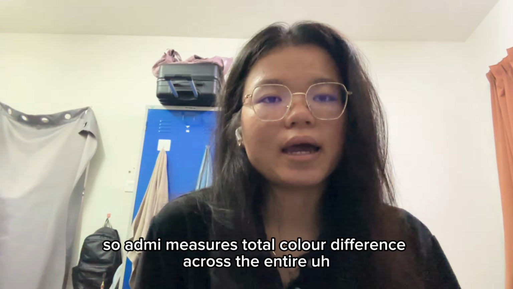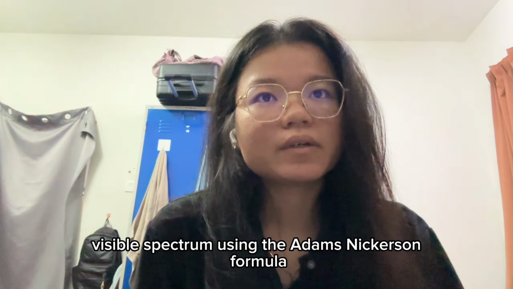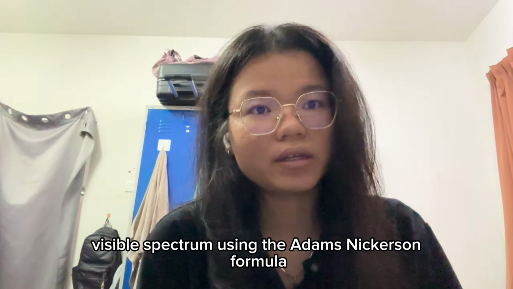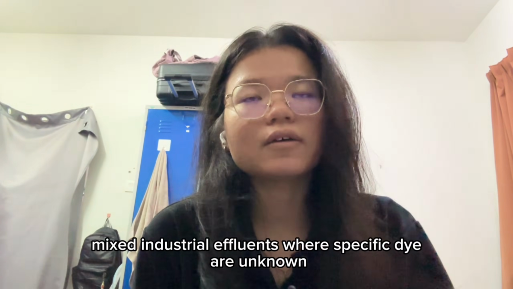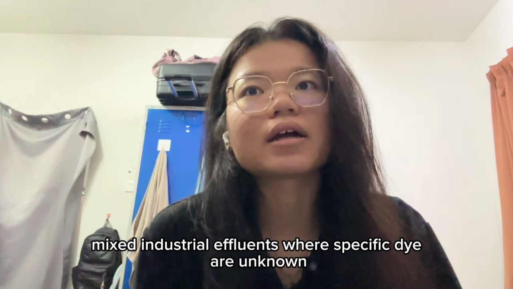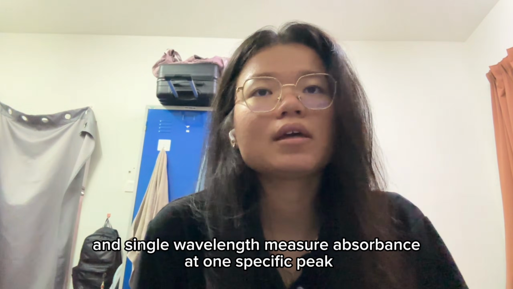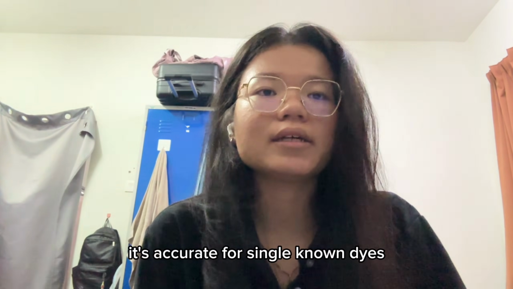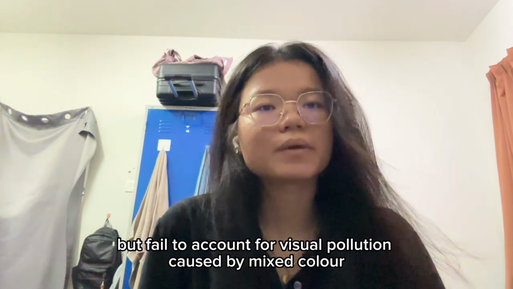So ADMI measures total color difference across the entire visible spectrum using the Adams-Nickerson formula. It's ideal for complex, mixed industrial effluents where specific dyes are unknown. And single wavelength measures absorbance at one specific peak. It's accurate for single known dyes but fails to account for visual pollution caused by mixed color.